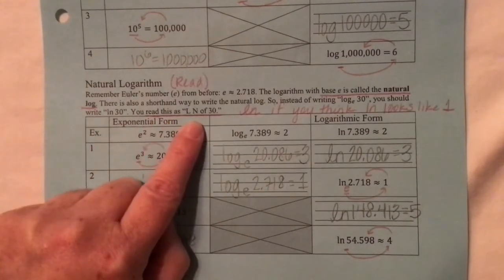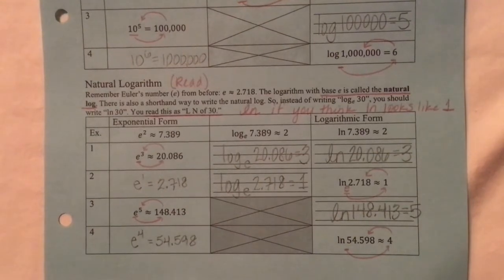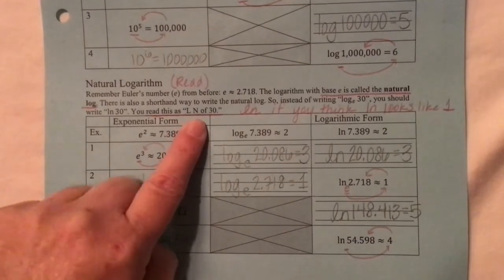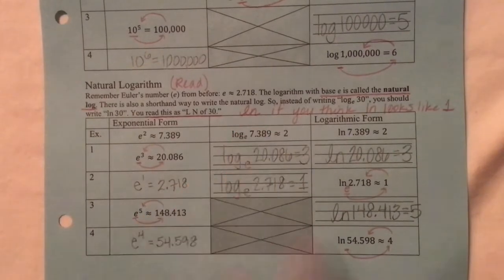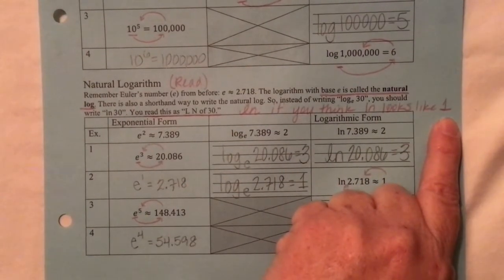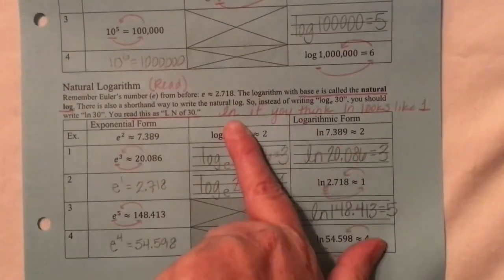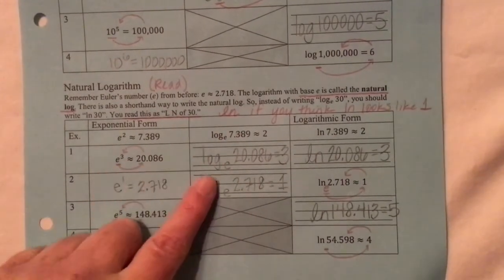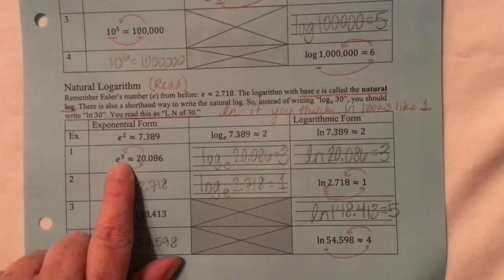You read this as ln, which tells people you're talking about the log naturel, which I think comes from French. But it's essentially the natural log. It's just backwards. When I write mine, I always use the cursive l because otherwise it looks to me like a 1, and then sometimes later, depending on my problems, I might get confused. So I always write cursive ln. So again, anytime you see e as your base, log base e of 20.086 equals the exponent, which is 3.